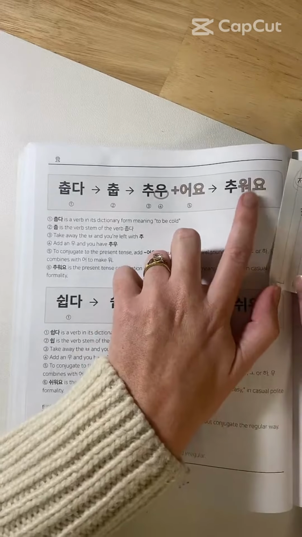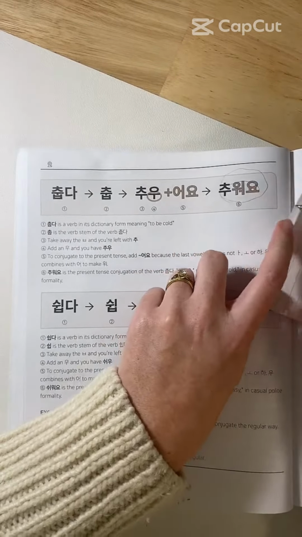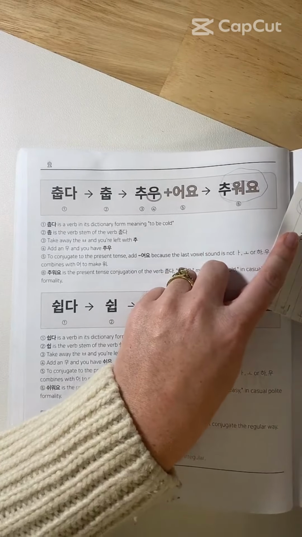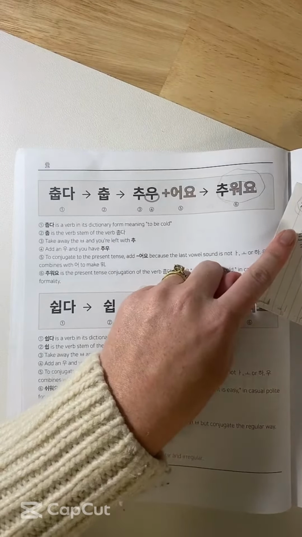So that's how you say it's cold in Korean. And yes, this is a fully complete sentence in Korean. You can say 추워요. It's cold. Actually, today is quite cold. So I could go outside and say 추워요. It's cold today. It's cold right now.